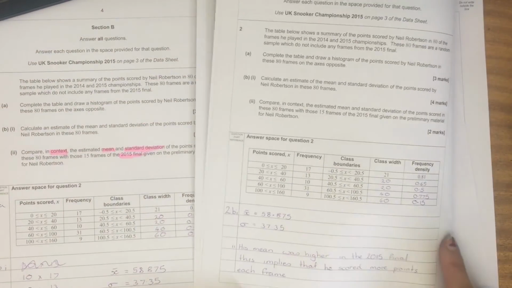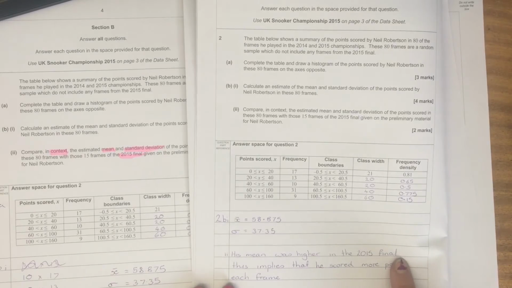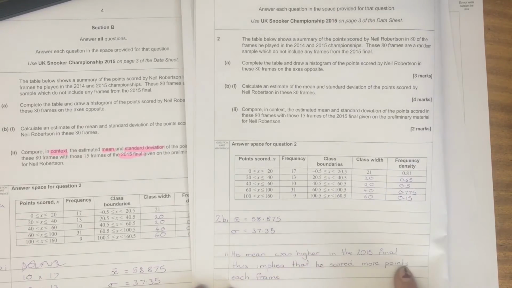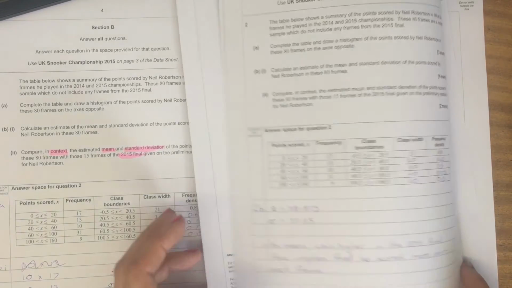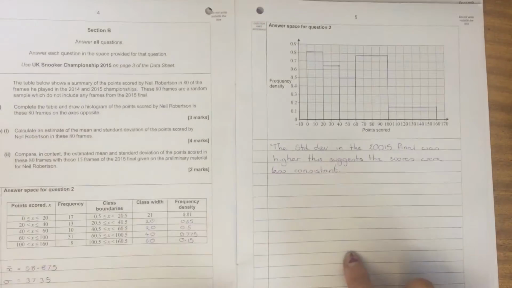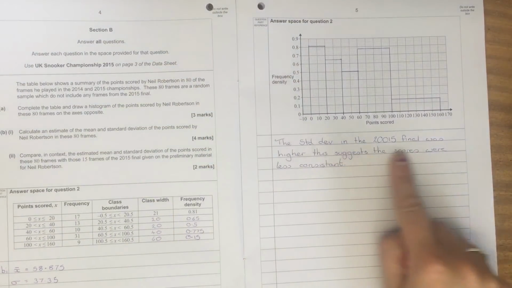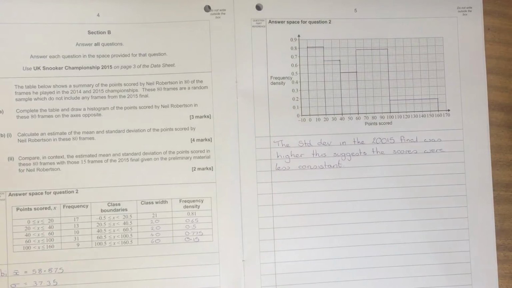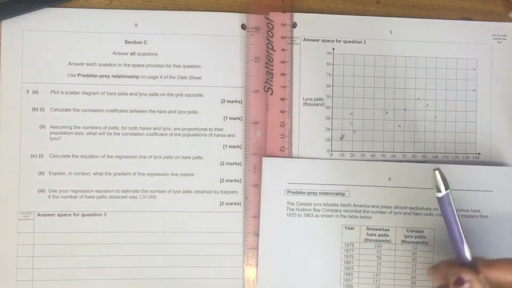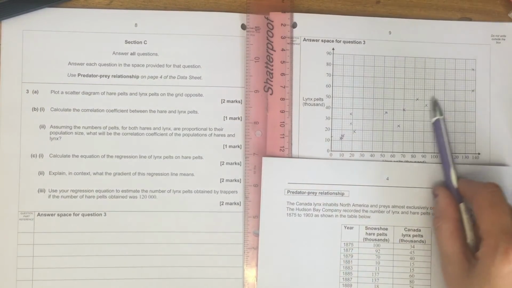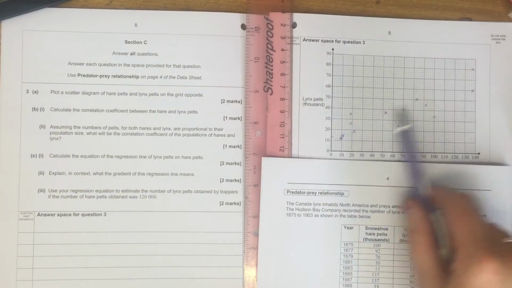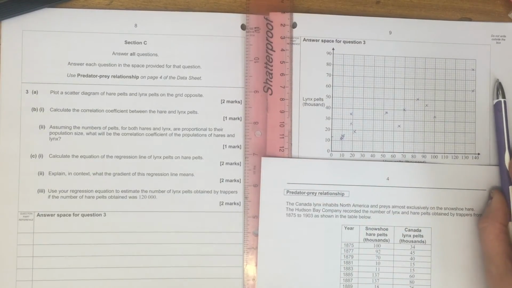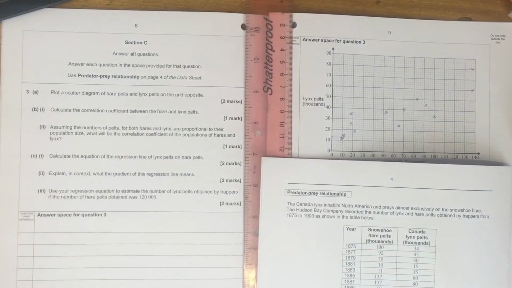So what we've got is the mean was higher in the 2015 final, and then the scored more points each frame is our context bit. And then the standard deviation in the 2015 final was higher, so this suggests that the scores were less consistent. So you should end up with some fairly positive correlation, a little bit spread out, but very definitely a pattern going up. We're then asked to calculate the correlation coefficient.